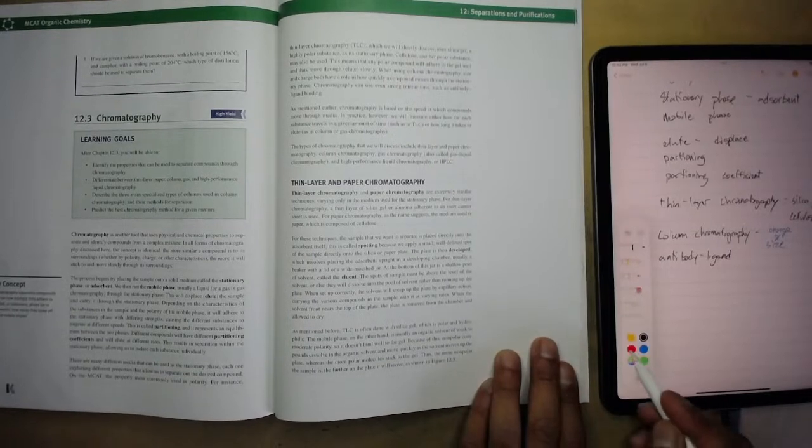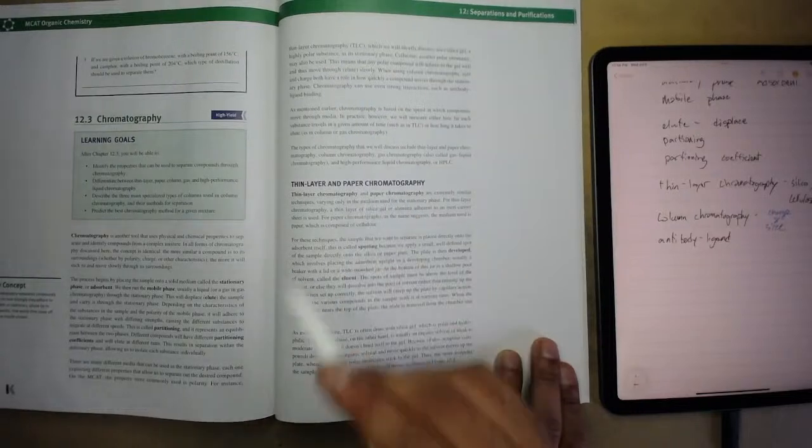Should we write that down? That thin layer is literally using the distance traveled, versus gas liquid chromatography, as in column or gas chromatography. You're using time.